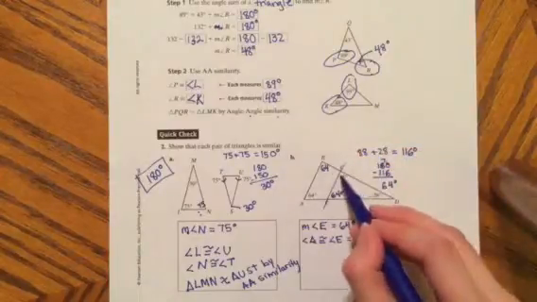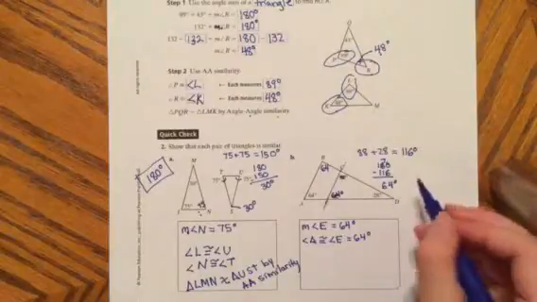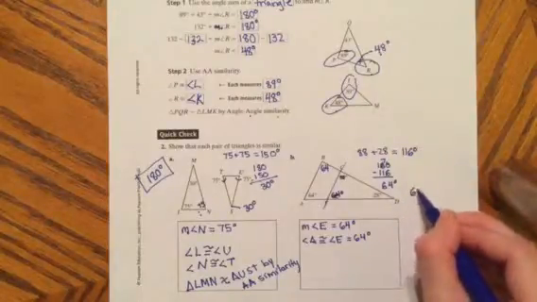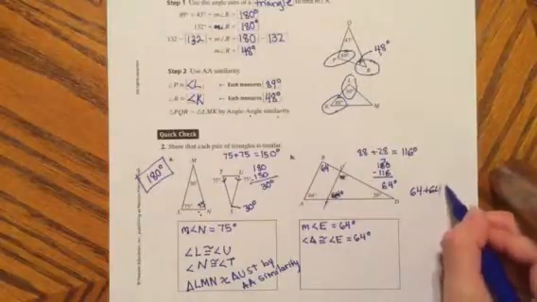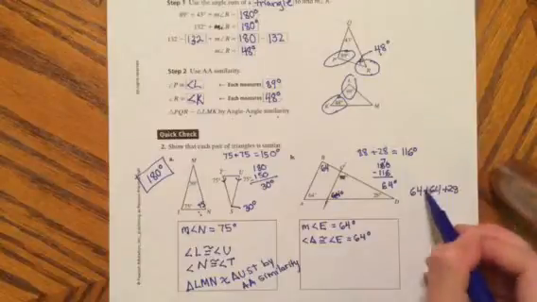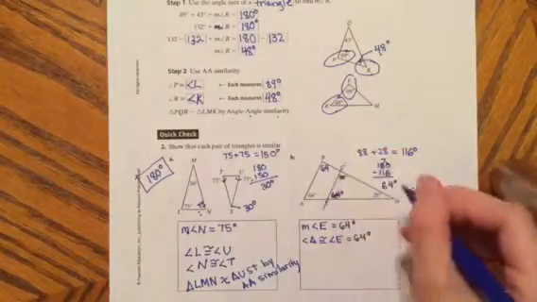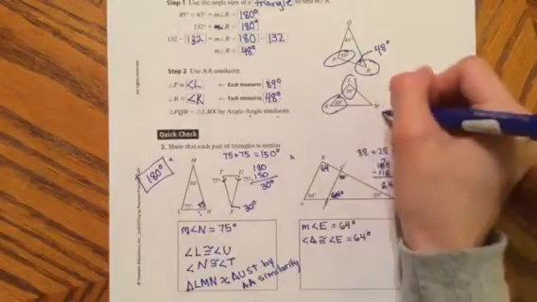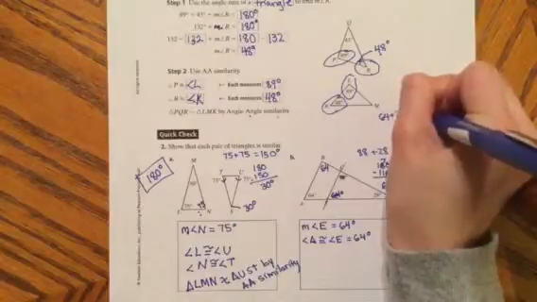And forget about these two measures for a second. And if I go back here, I would say, okay, 64 plus 64 plus 28. Oh, I'm sorry. Back up. We don't know this is 64 yet. So what we're going to do is we're going to add 64 plus 28.